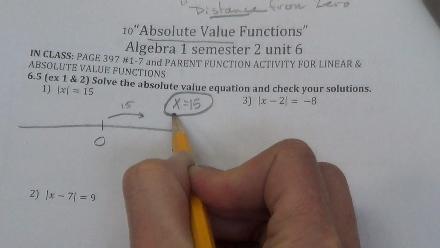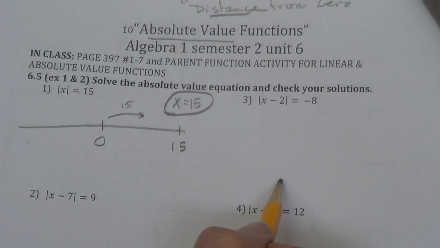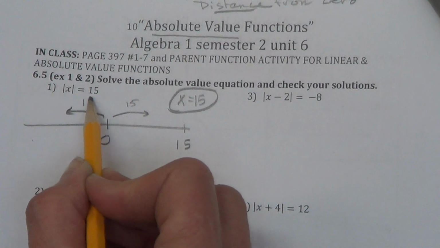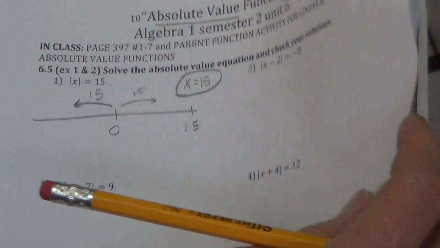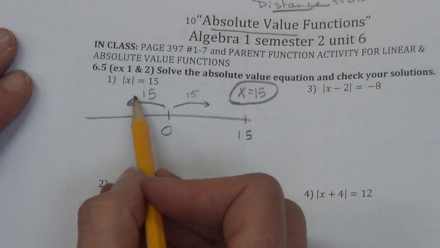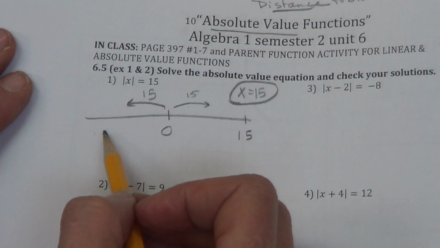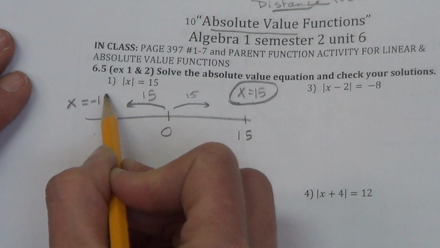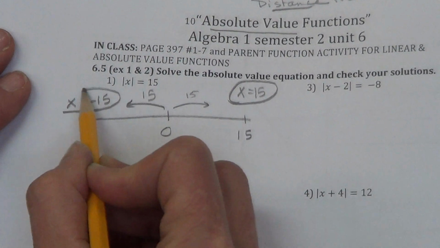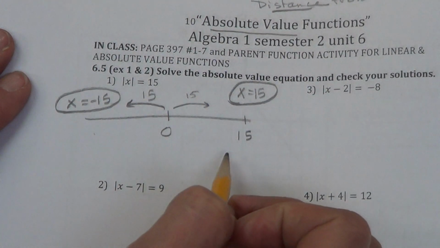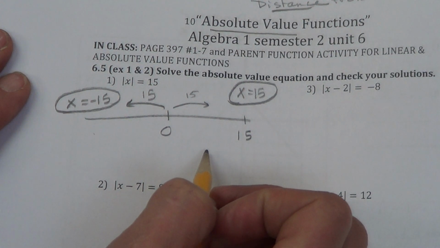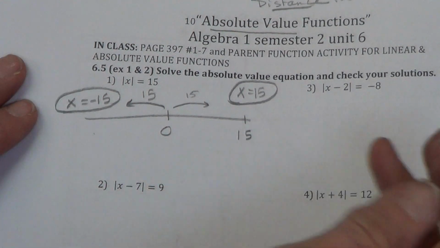And that is correct, but it's not completely correct. Because at zero, you have two directions you can go. So if we go 15 units to the left, where do we land? That is correct. We would end up at x equals negative 15. So we have two answers. In every absolute value equation, you always have two answers, unless it is an absolute value that equals zero.